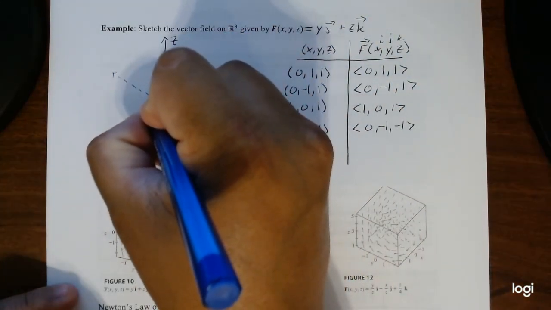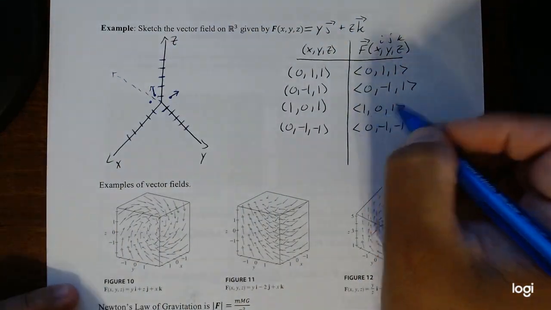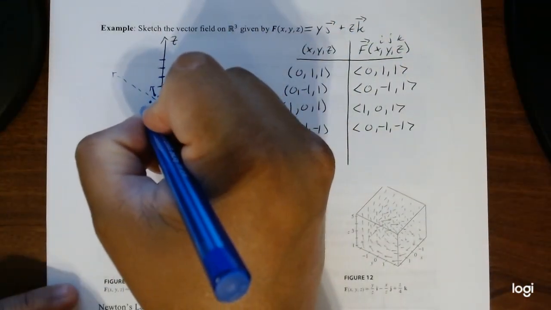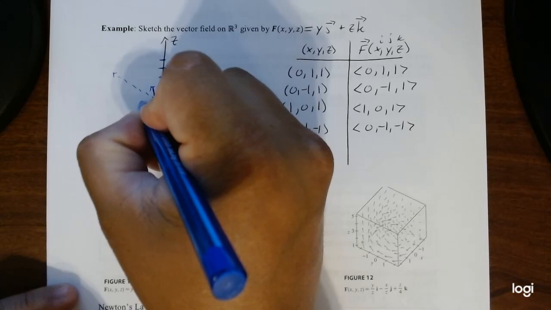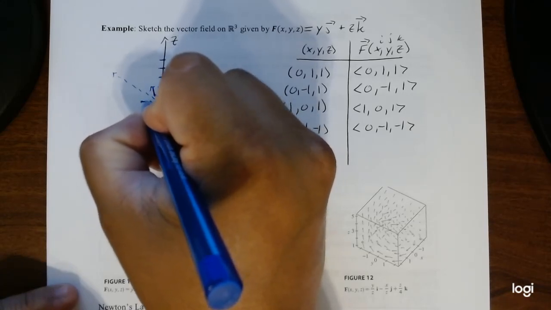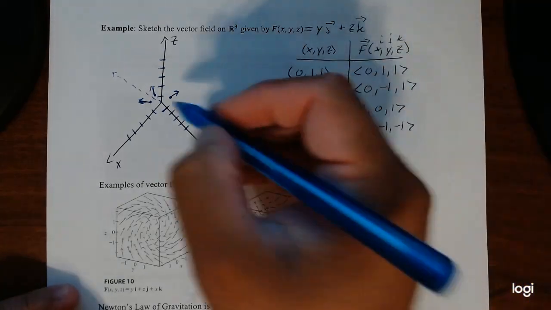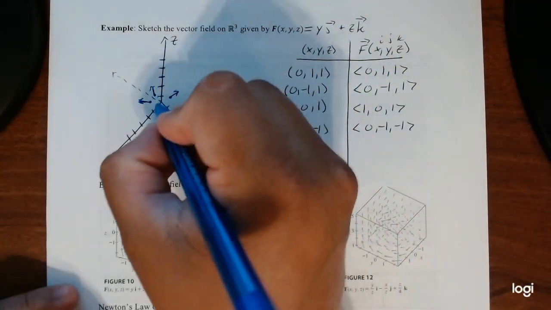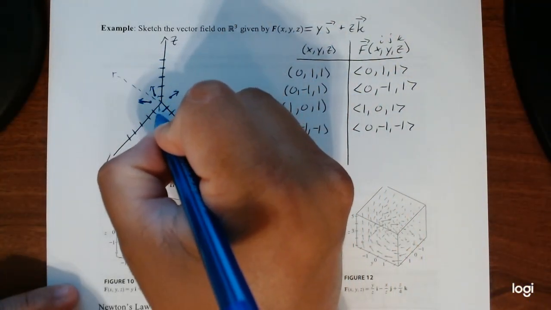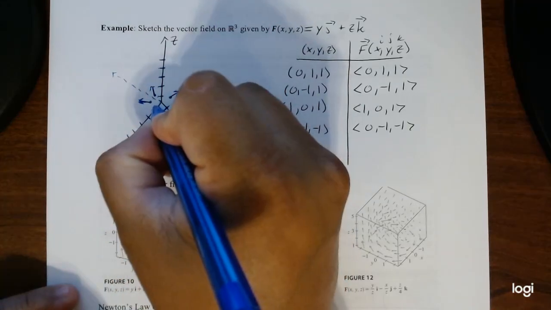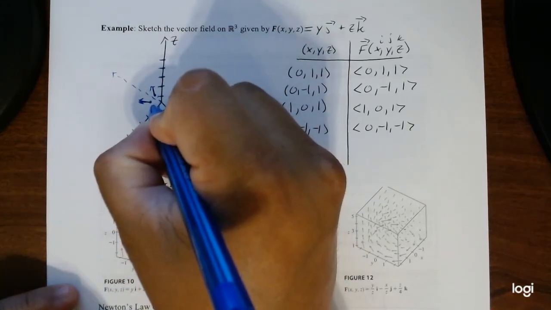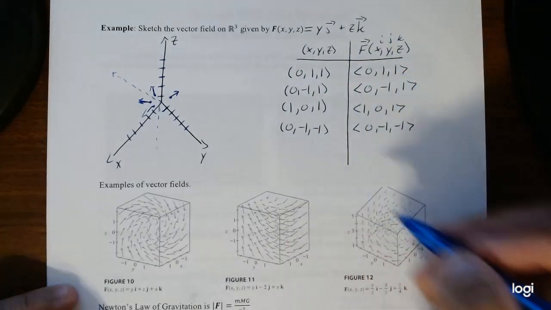So about there. And same thing, going positive, then up. And the last one, 0 on the x, and then both negative. So z is going down here to be negative. So it's about here, and it's going down this way.